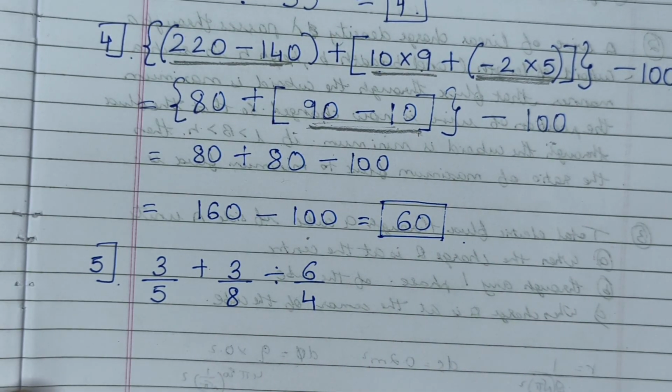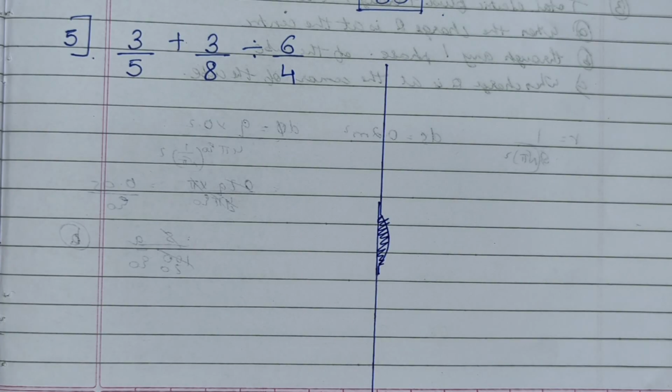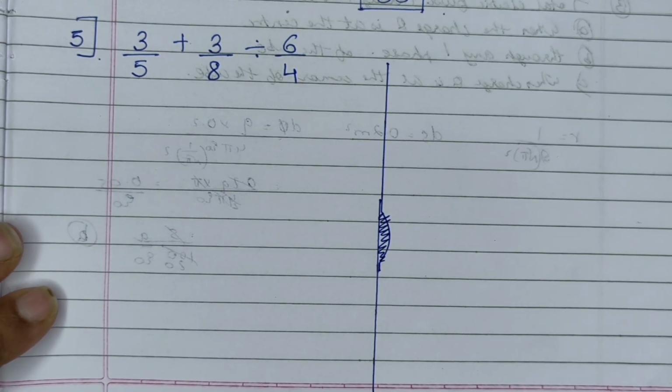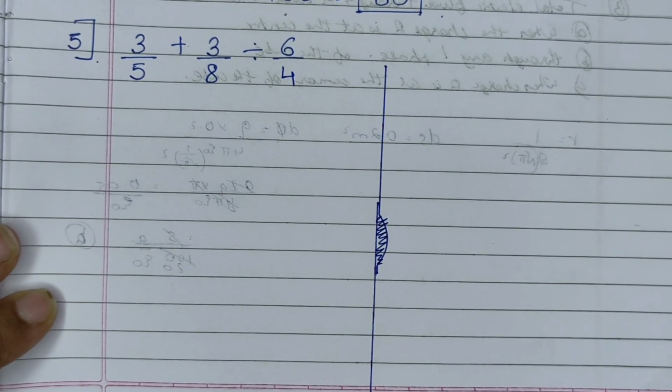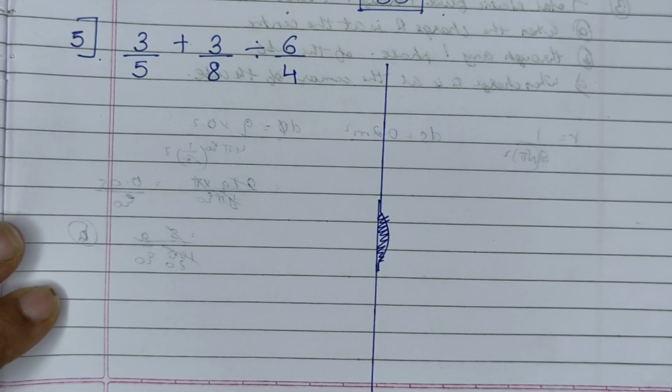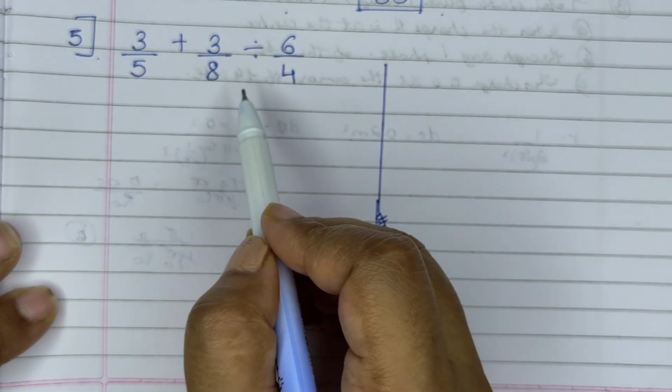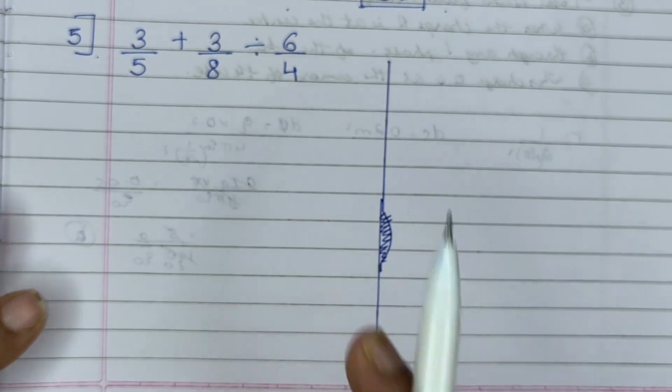Understood children the fourth sum? Now children, see the fifth sum. Now don't get confused by looking at the sum, it is easy. First what we do, first division. Okay, there are no brackets over here. So first we can take division.